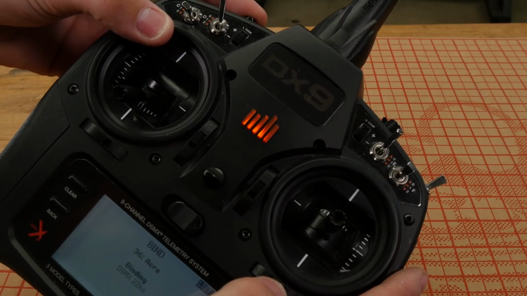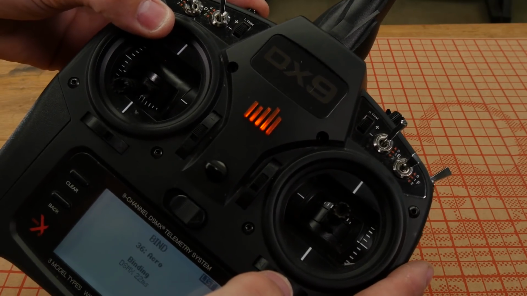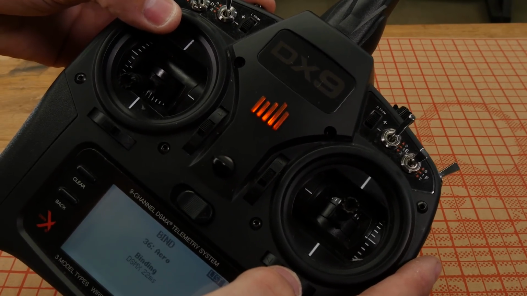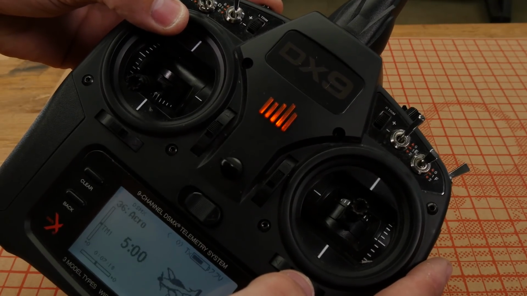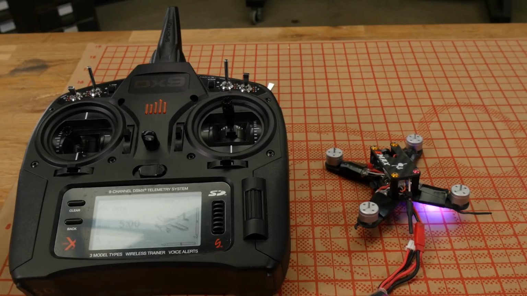Binding. DSMX 22 milliseconds. Bind complete. Now it says our quad is bound up. We're going to verify that it arms.